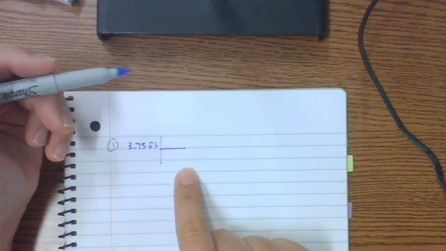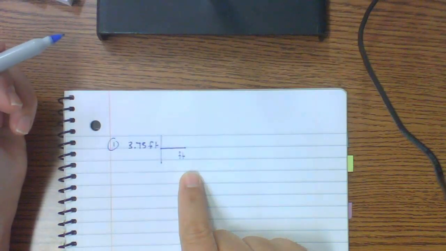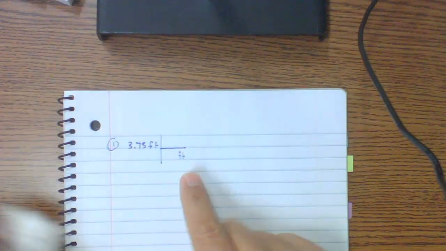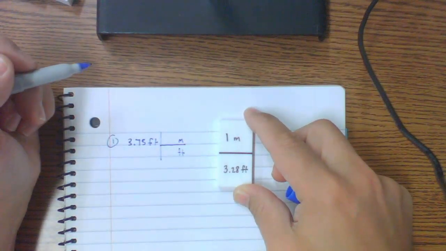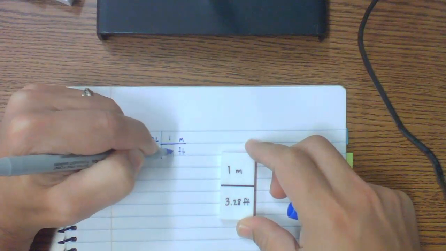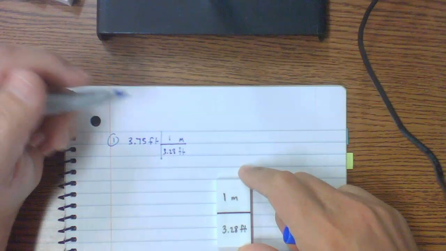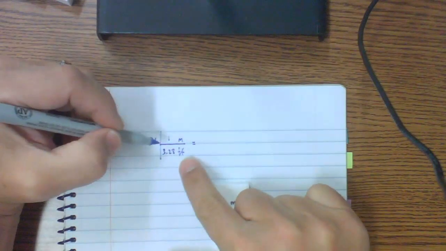So now we want to go from feet and end in meters. So we're going to try to get from feet to meters. I'm going to make sure that I put feet down here, and I think I have a domino that goes directly from feet to meters. We know that a meter is bigger than a foot, and it takes 3.28 feet to make 1 meter. Now, the feet cancel the feet, and we're left with just meters.